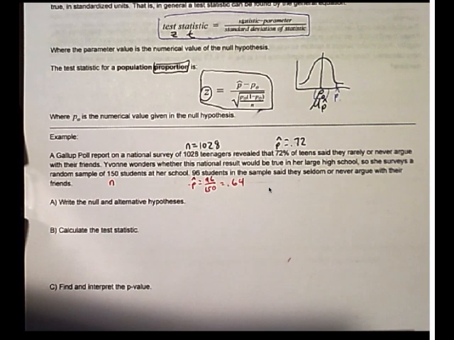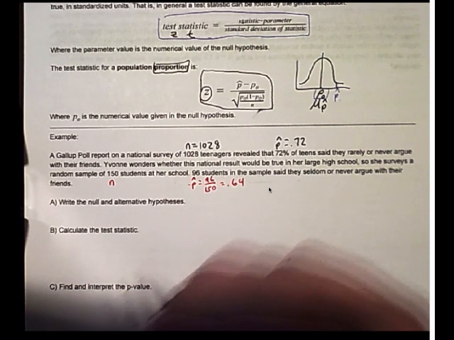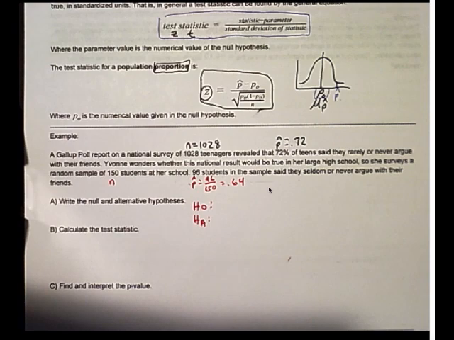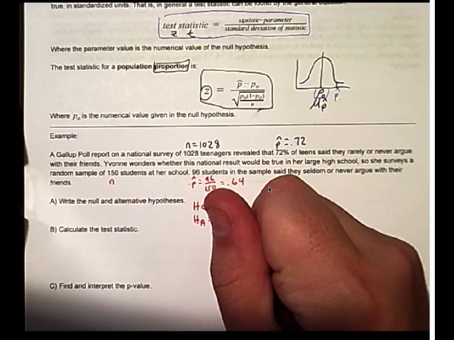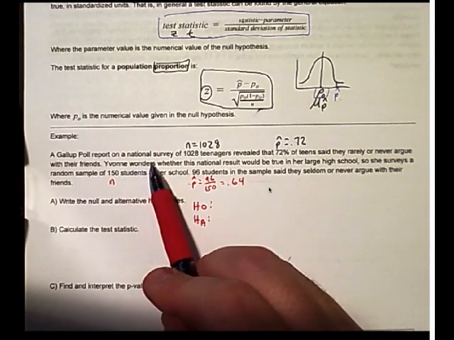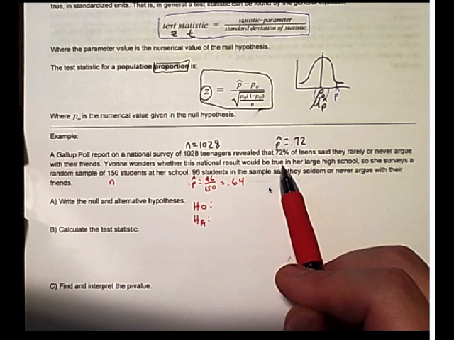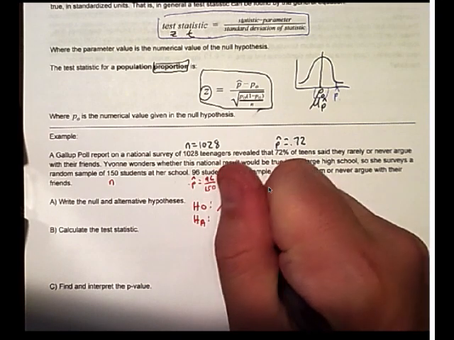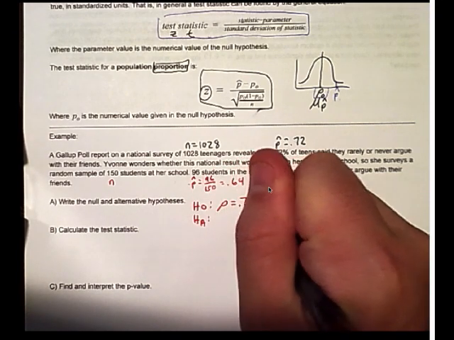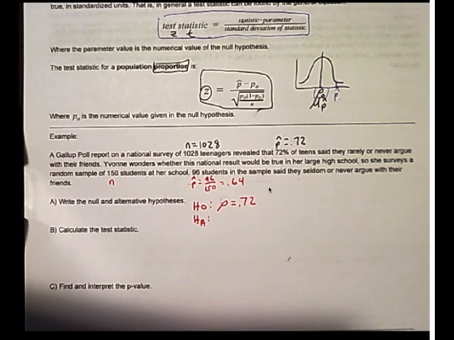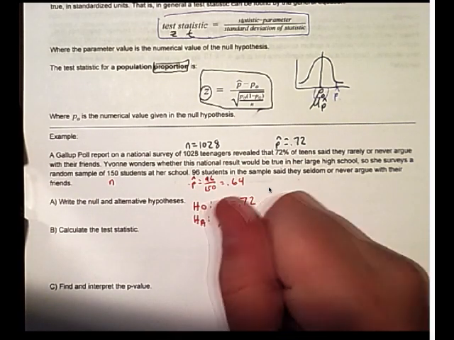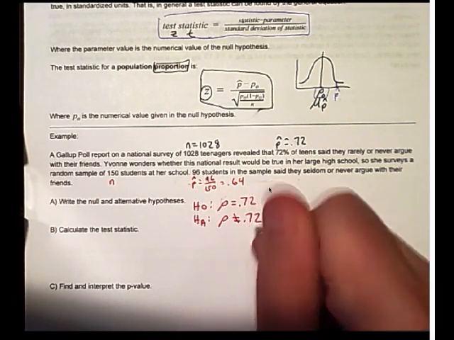Okay. It says write the null and the alternative hypothesis. Well, so the null is the H0. All right. So before she took this survey, it says Yvonne wonders whether this national result would be true. So she's wondering if that's true from the national sample. So she's going to assume a rho of 0.72. Remember, these always have to be parameters. Okay. So that's what she thinks, it's the same. So if it's not the same, that means it wouldn't equal 0.72.